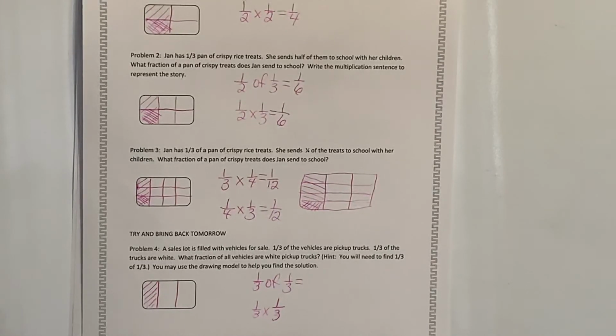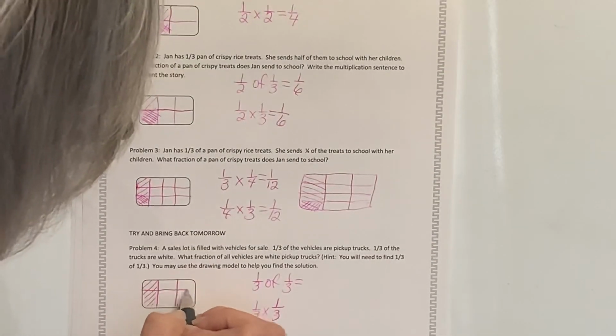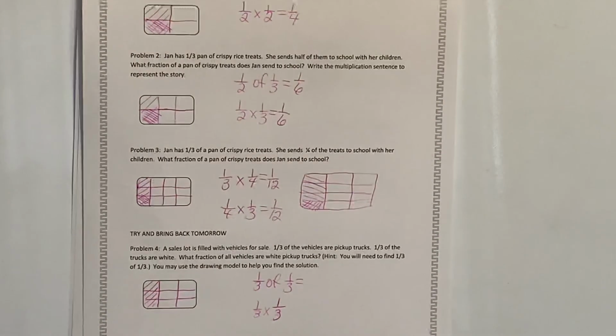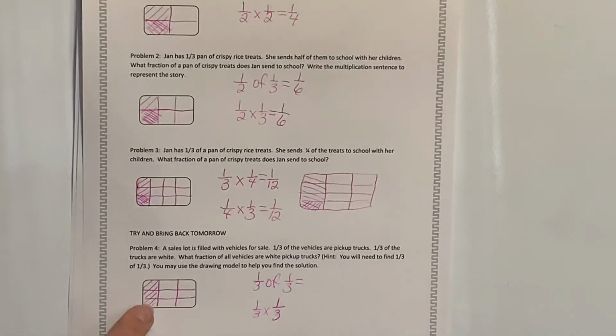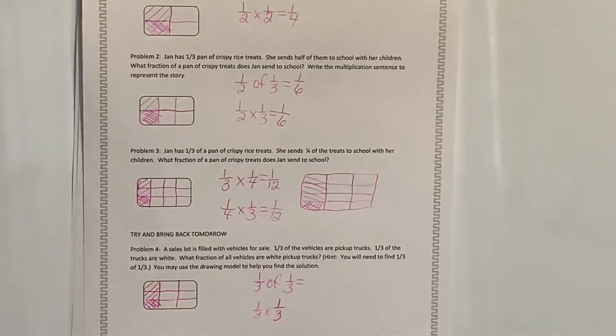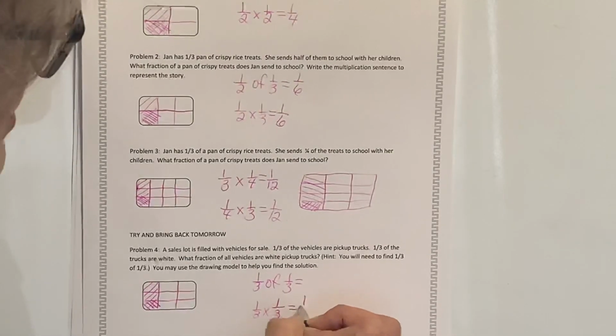Now we have to represent the white pickup trucks. So we've got to divide this into thirds, and we have to do that with the whole thing to show the denominator. So this would now be 9 pieces. This would be split into ninths. One part of this third is white pickup trucks. So we've got 1/9.